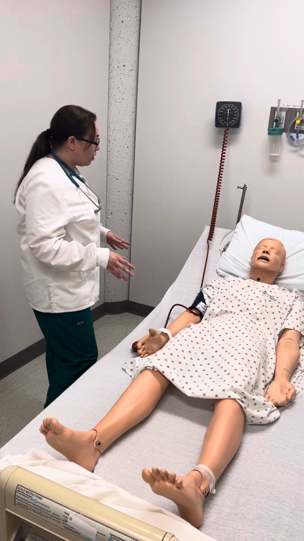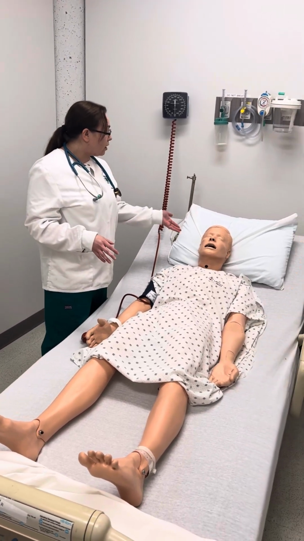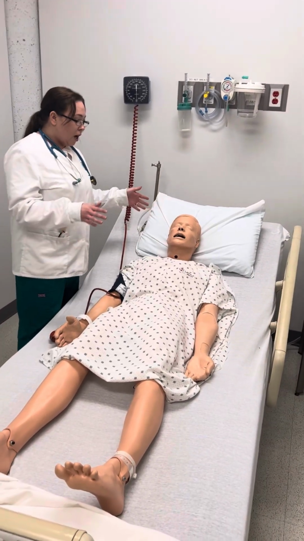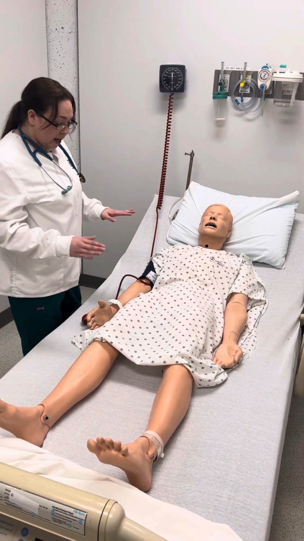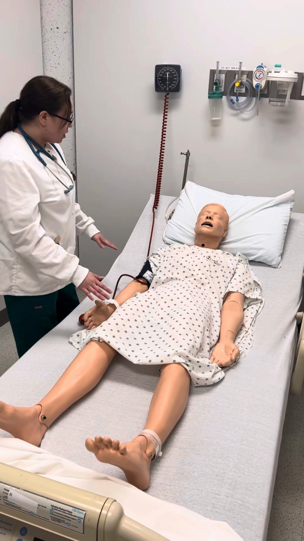My patient's overall grooming and hygiene: my patient's hair is clean and combed. My patient just took a bath, so they smell fresh. My patient has on a new gown.